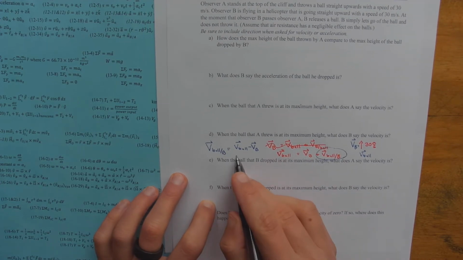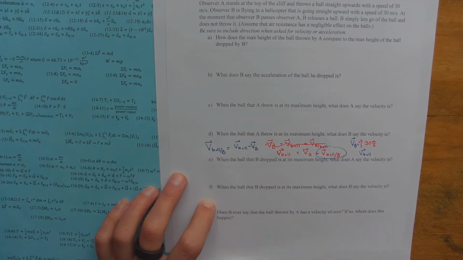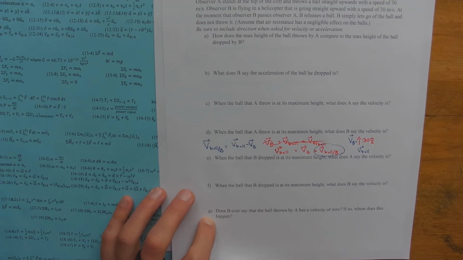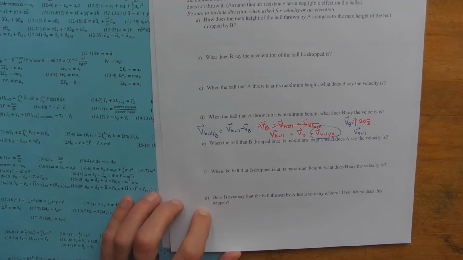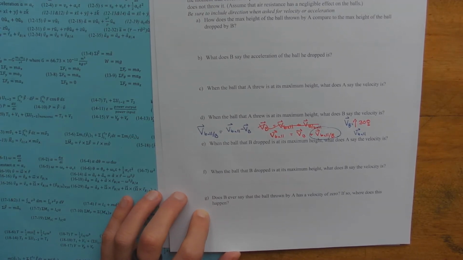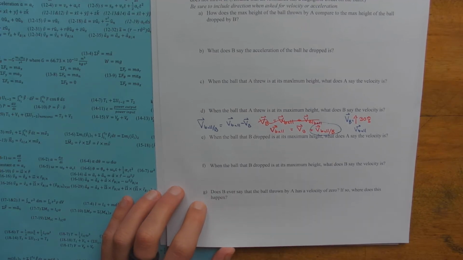Okay, then in Part F, when ball B is at its maximum height, what does Observer B say the velocity is? You can use the same equation here, but now it's ball B instead of ball A. And then for Part G, does Observer B ever say that ball A has a velocity of 0? If so, where does this happen?